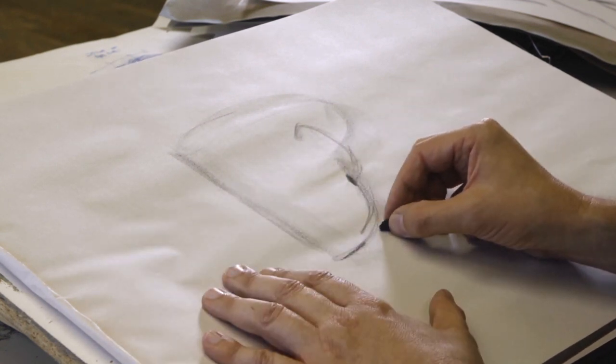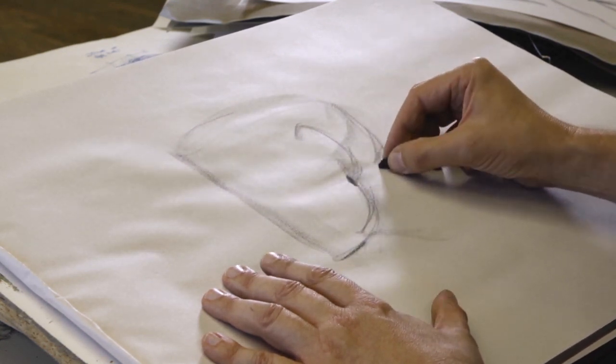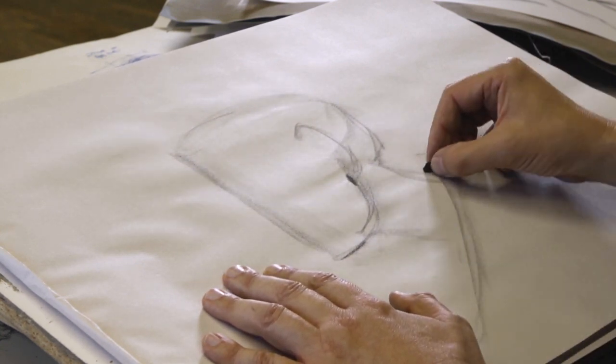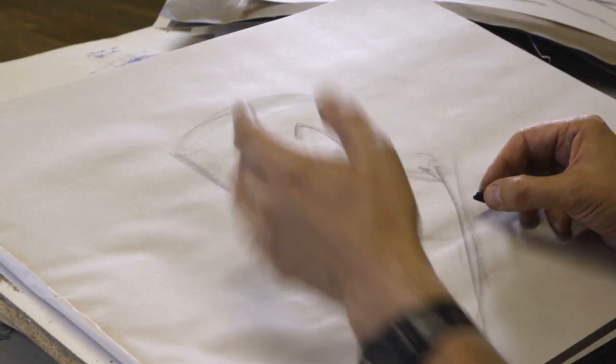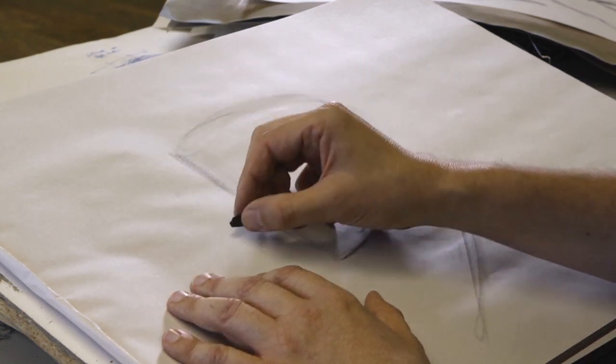And then the other thing we're going to put in really soon is the neck structure. And the neck structure is going to go down like that, and I'll even throw in a collar because that's fancy.